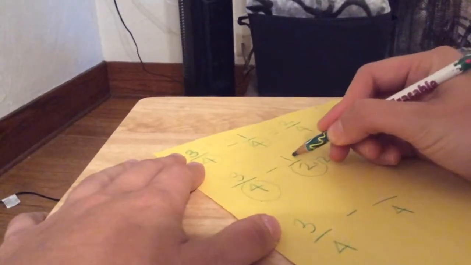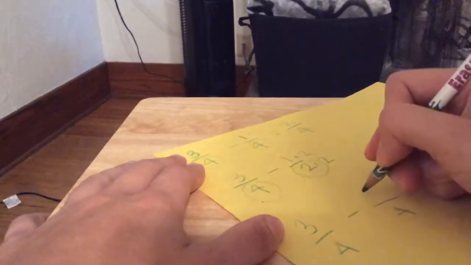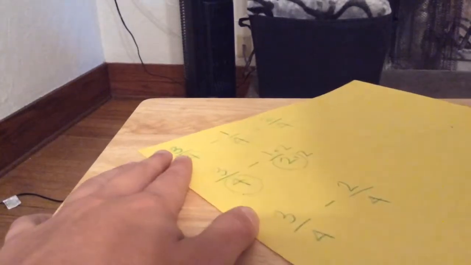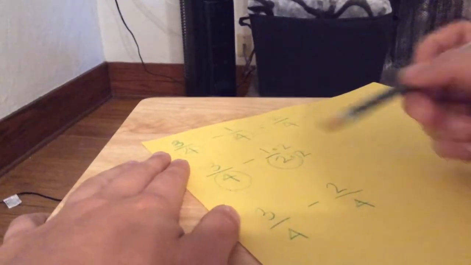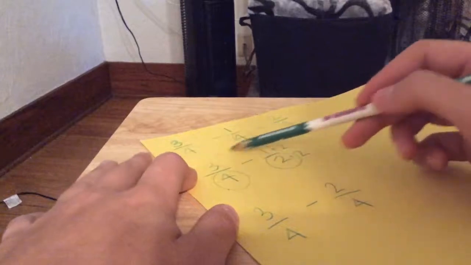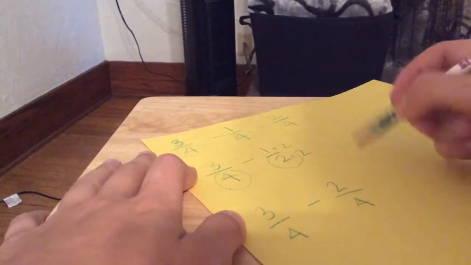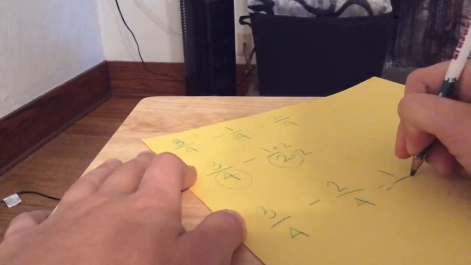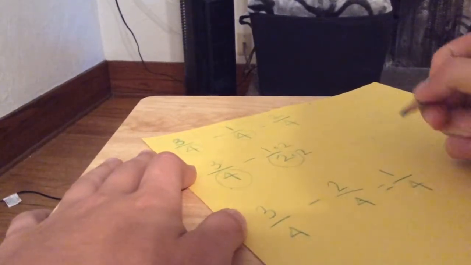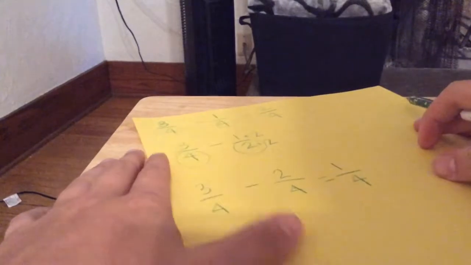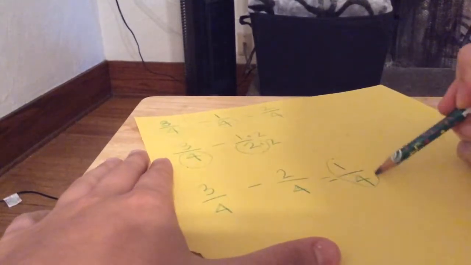So you take 1 times 2. So that looks similar to the first equation that we've already learned. So 3 minus 2 equals 1. And then the denominator stays the same, just like we did before. And our answer would be 1/4.